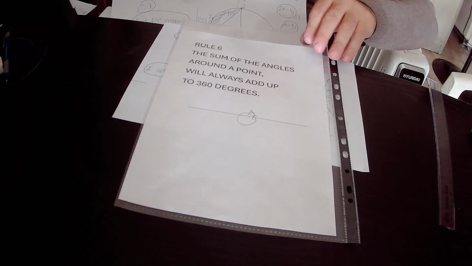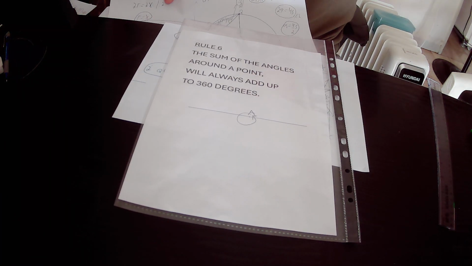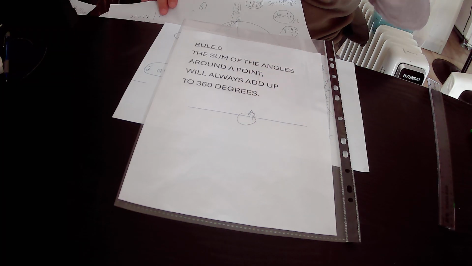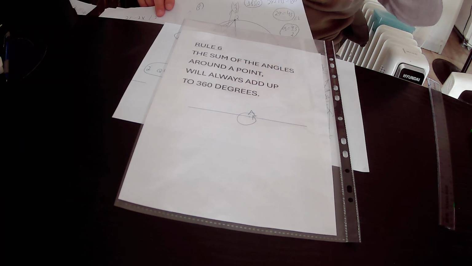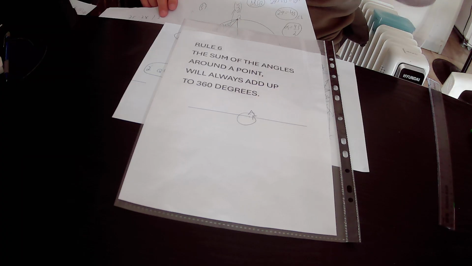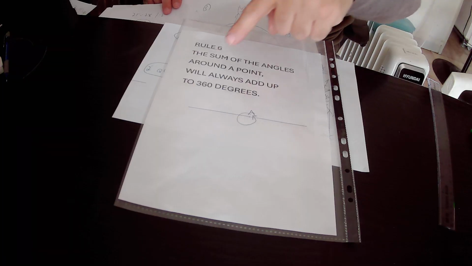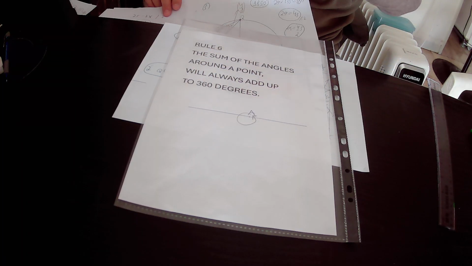According to rule number 6, the sum of the angles around a point will always add up to 360 degrees. So we have here in the drawing point A. According to this rule number 6, the sum of the angles around point A is equal to 360 degrees. In order to prove that this rule is true, I draw here a straight line that passes through point A. Now we can implement rule number 3.